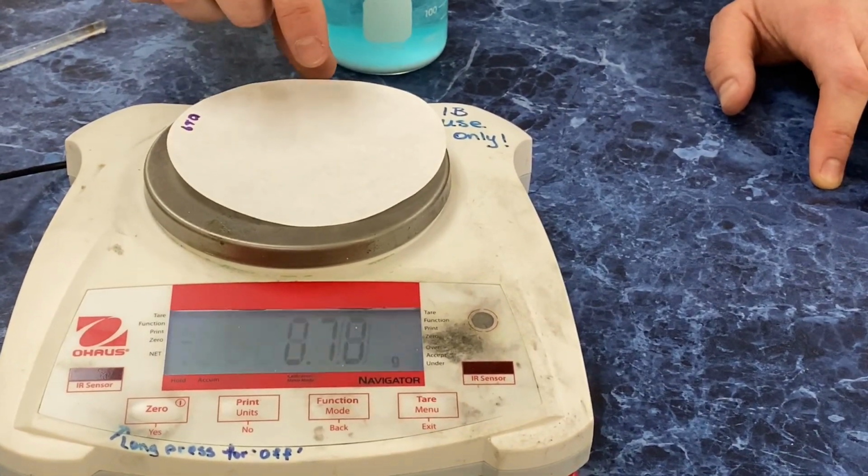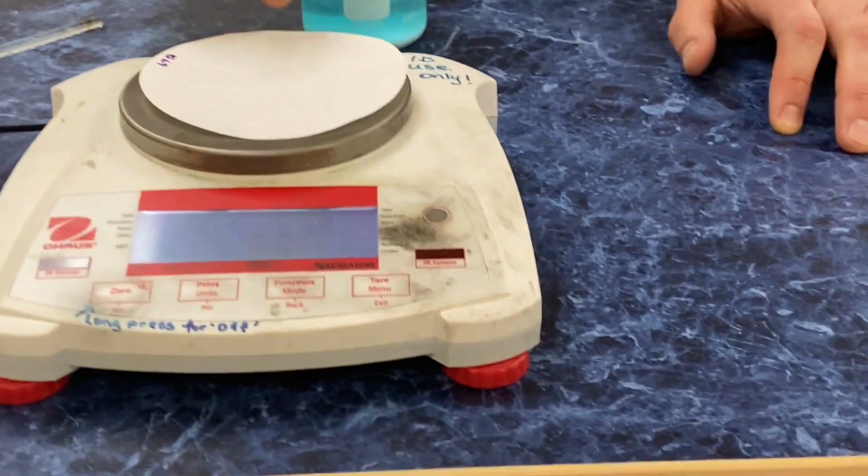Brilliant. Okay, so this looks like, I can't read it from this side, 0.6 something? 0.69 grams. 0.69 grams. Okay, so 0.7. It's very important to write that down, or write it on the filter paper. That works too.